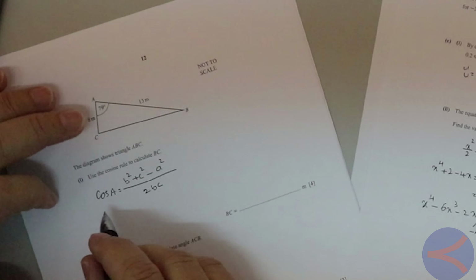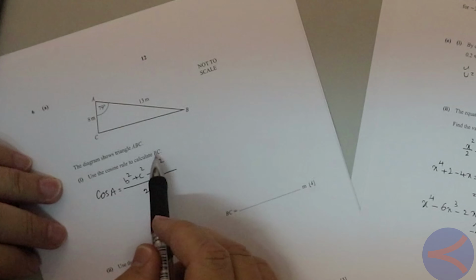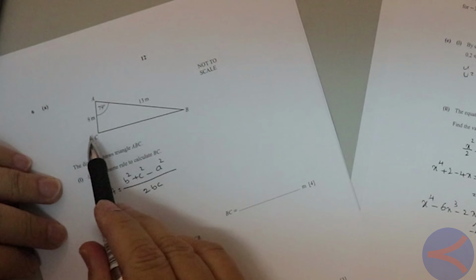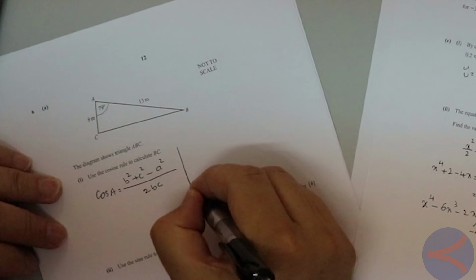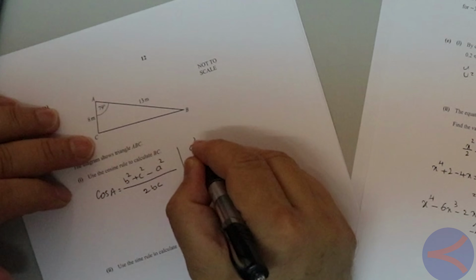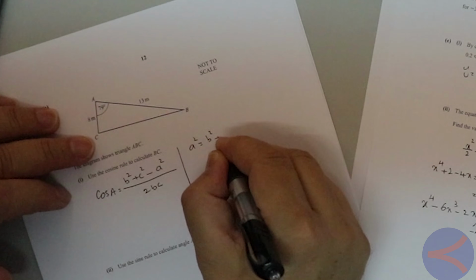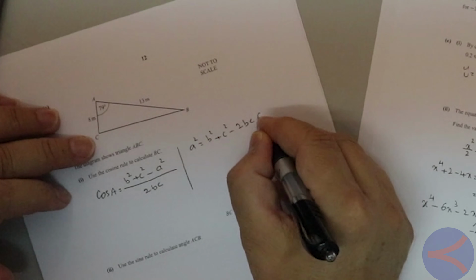Therefore, we want to find the length of BC here. Or if you want, there's another format of writing this. BC, which is a squared, is equal to b squared plus c squared minus 2bc cos A.